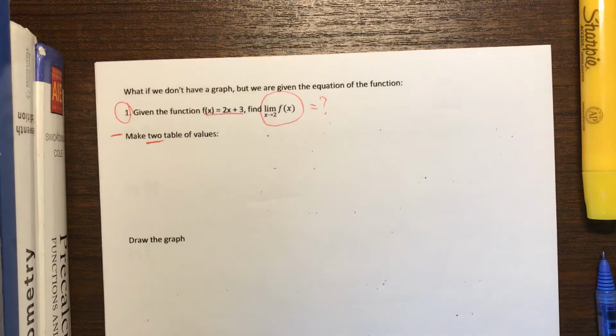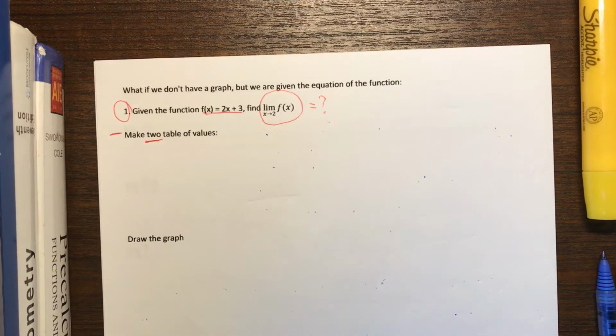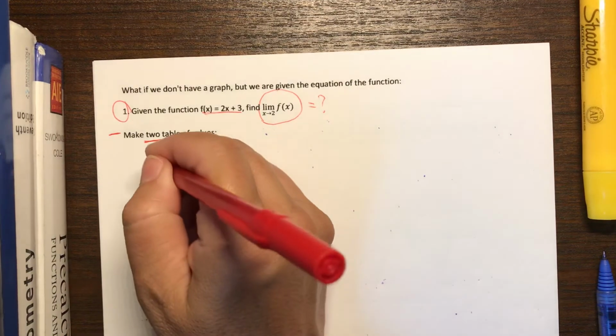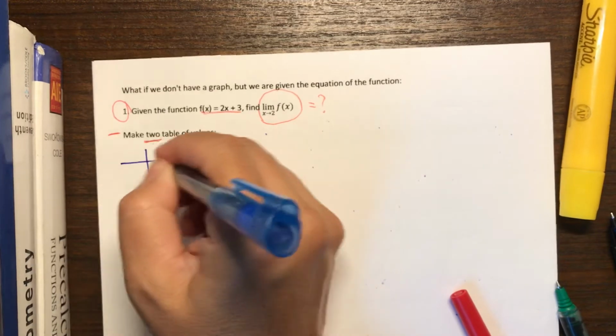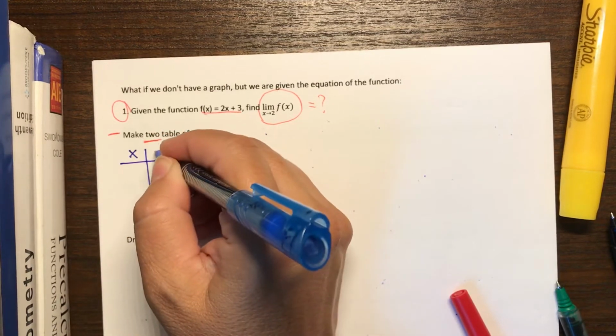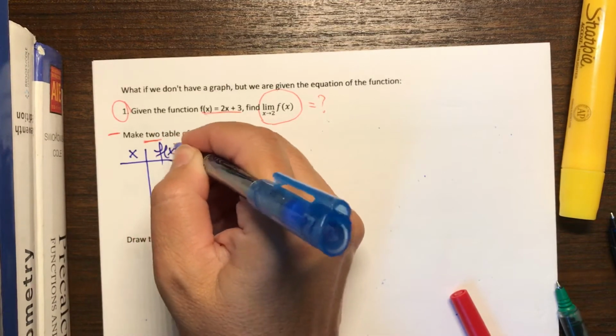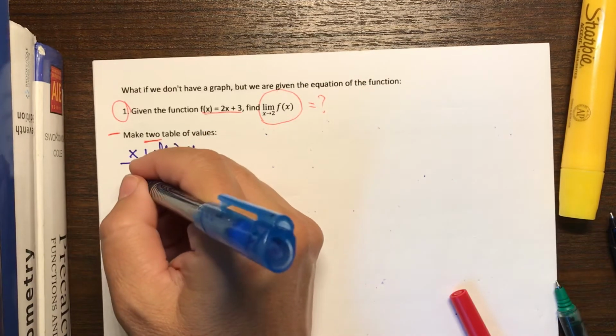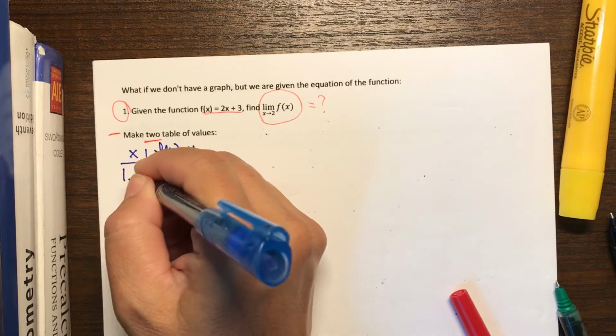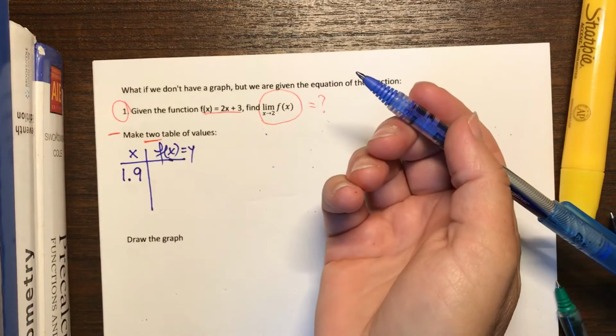In other words, what values are we looking at? We are not looking at what happens when x equals 2. We are looking at what happens when x gets close to 2. So what does that mean when x gets close to 2? Well, x could get close to 2. You can write f of x, you can write y, it's up to you. x gets close to 2 means this, 1.9. Yes, that's close to 2.